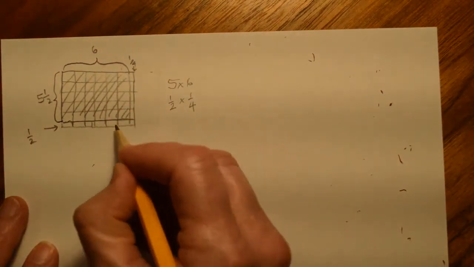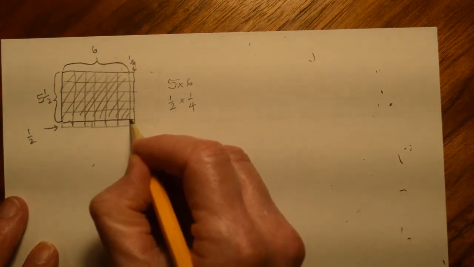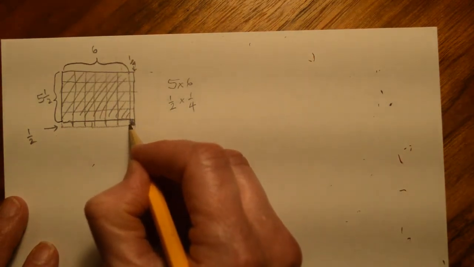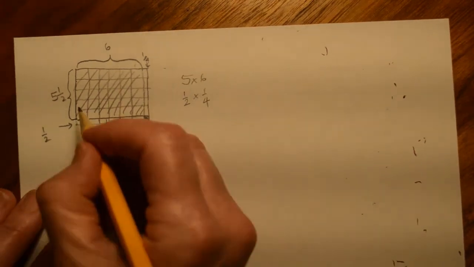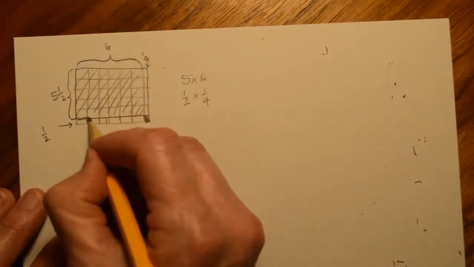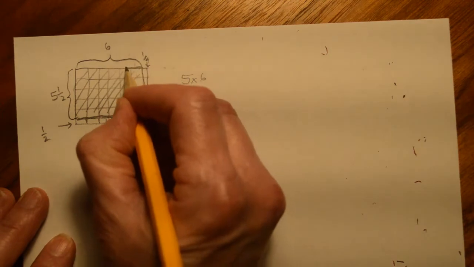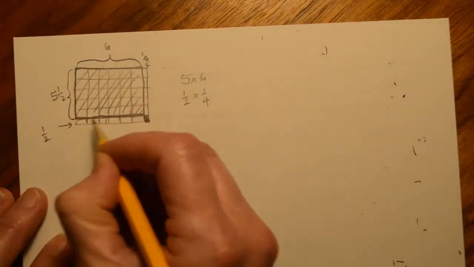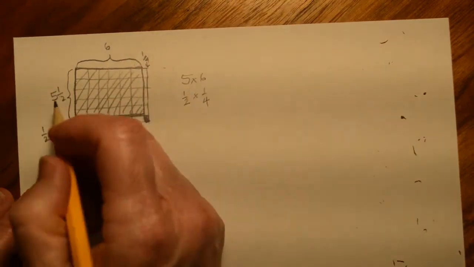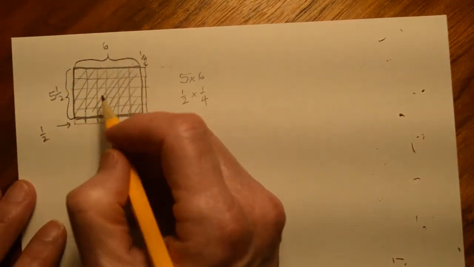So if we did 1/2 times 1/4, it would give us the area of just this square. Remember, length times width. So if we just did 5 times 6, we'd get the area of this part. I'm imagining this as a rectangle because when we multiply length times width of a rectangle, that gives us area.